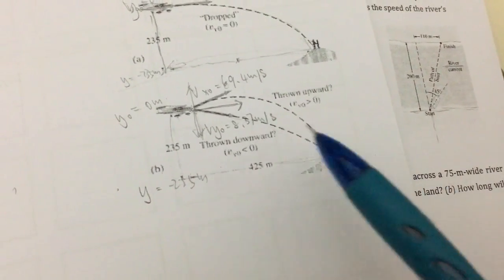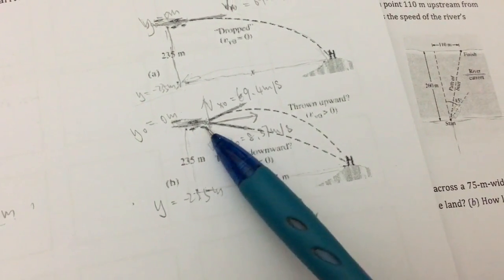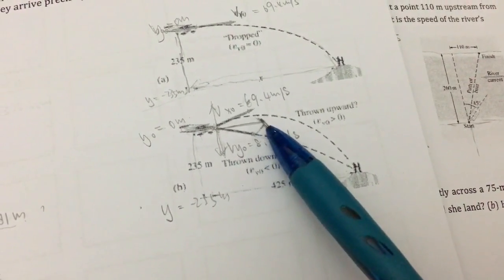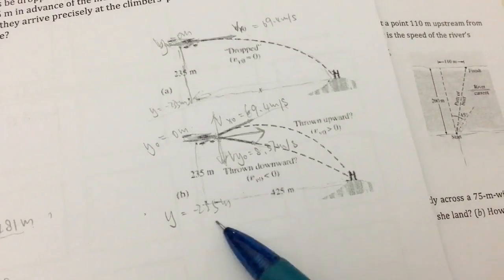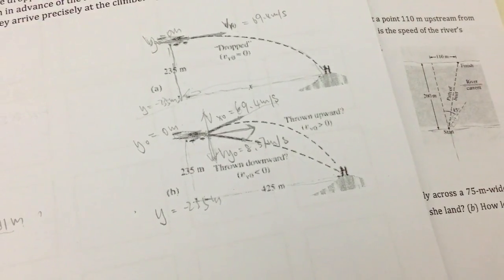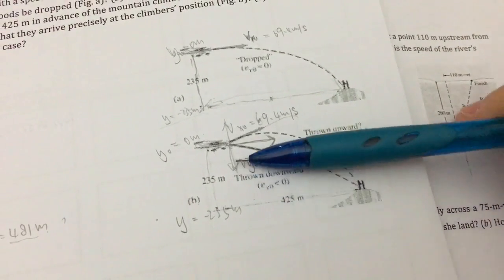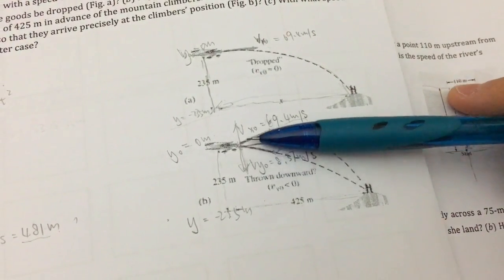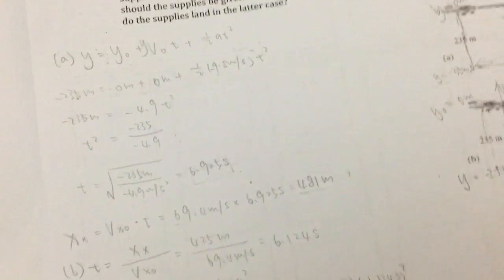Still, the y0 is 0 meters and the y is minus 235 meters. But now, we still know that the initial velocity of the x-axis is 69.4 meters per second, but the distance is given, which is 425 meters. Now, what we want to know is the initial velocity of the y-axis and whether it is upward or downward. Now let's take a look at the solution.